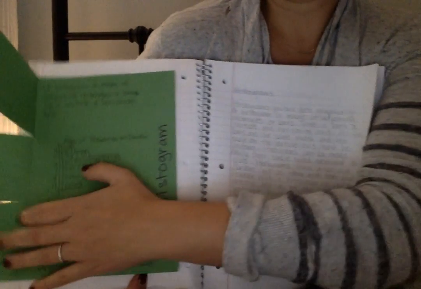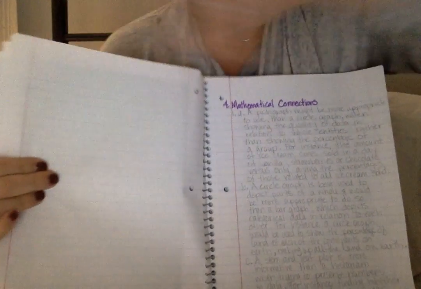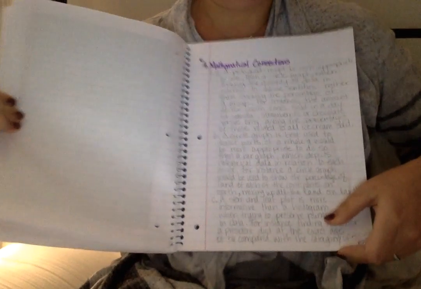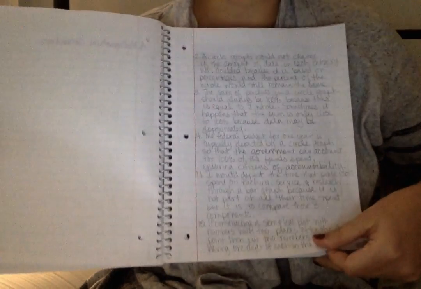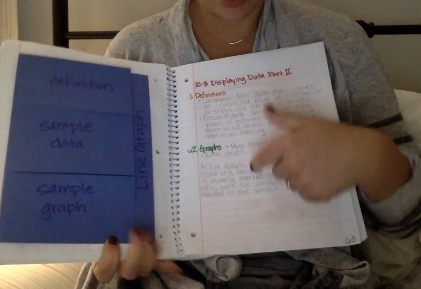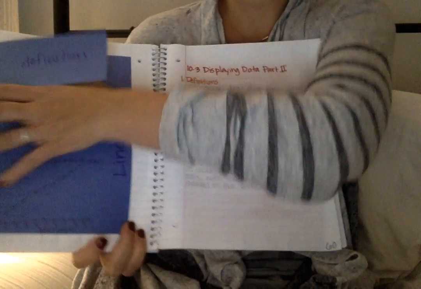Histogram. And then mathematical connections. Continued mathematical connections. And then on to 10.3, definitions, graphs. This is the line graph.